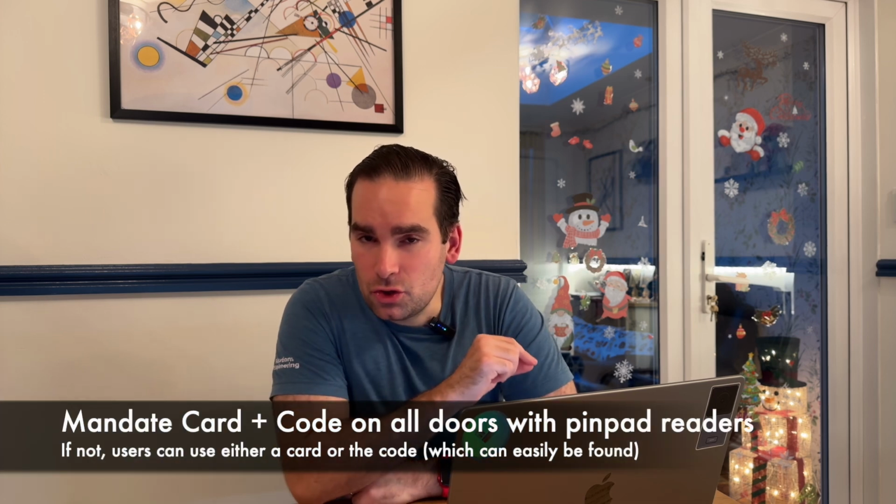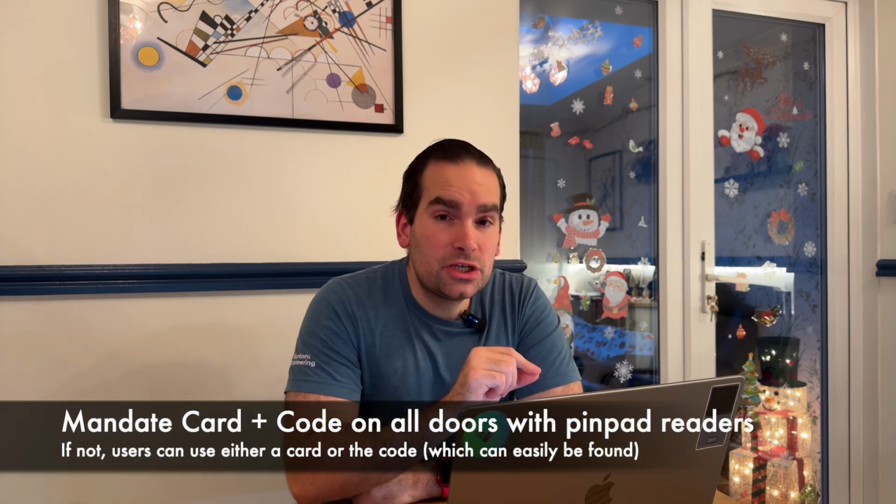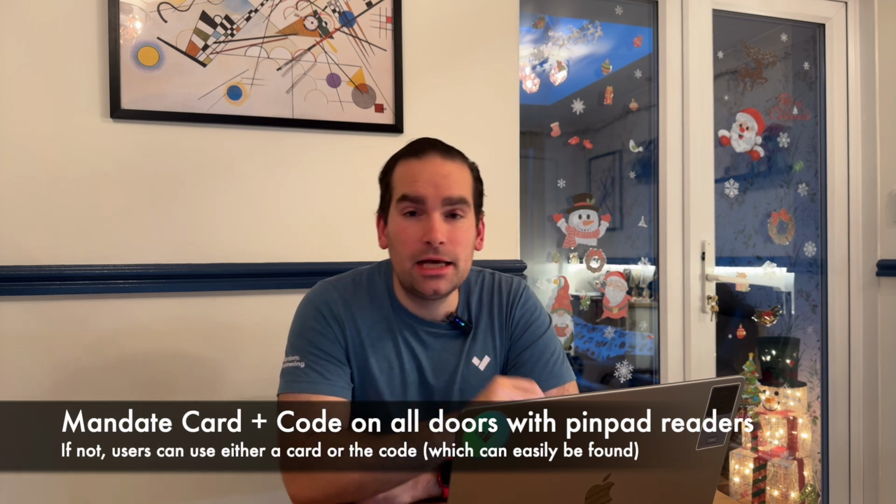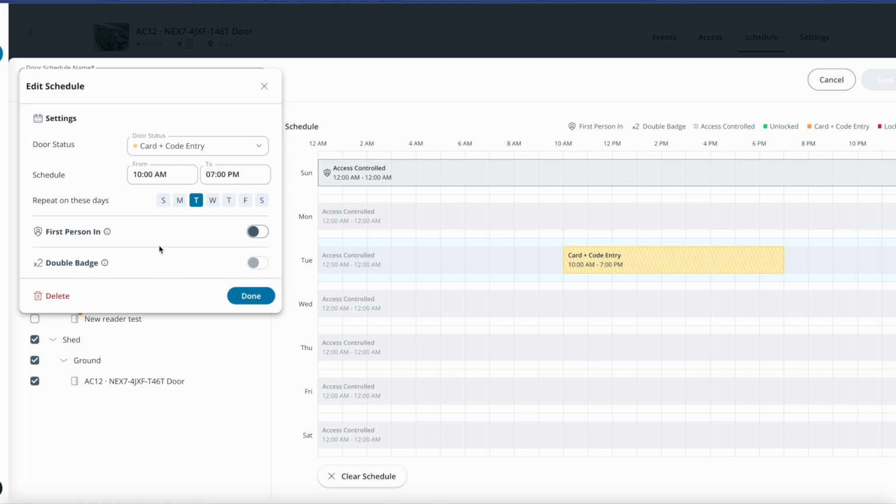As a caveat, please make sure that if you're using readers with PIN pads, that you put card plus code across all those doors, because if not, then users can use either their card or their PIN, and that's the default behavior.